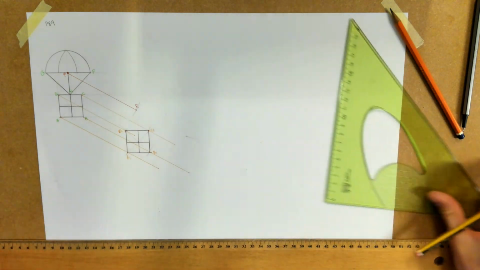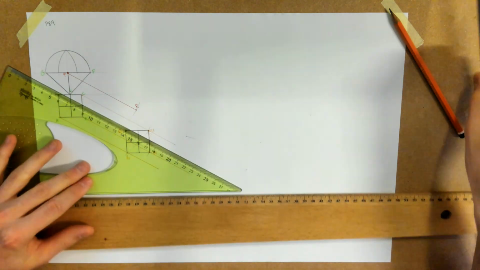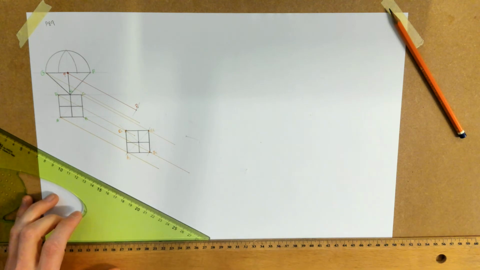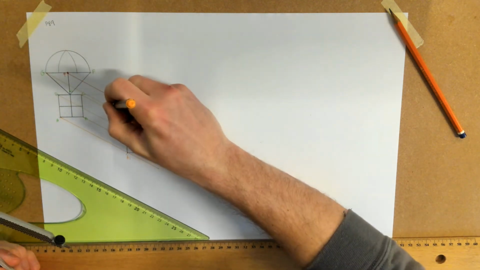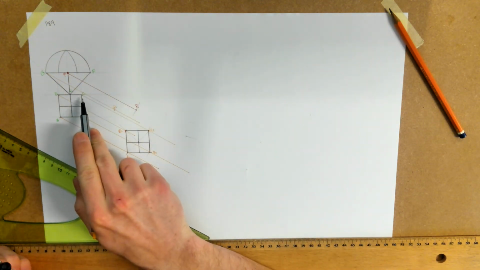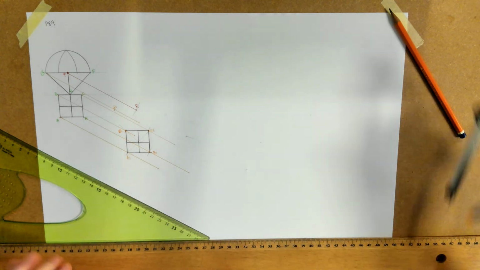And again, all I'm going to do is go back to my 30-degree set square, bring down point G1, measure it with my compass, and label. This is why it's important. You can see that C and G, the lines are very close and it could be easy to get them confused.